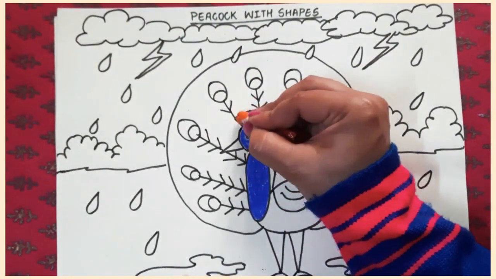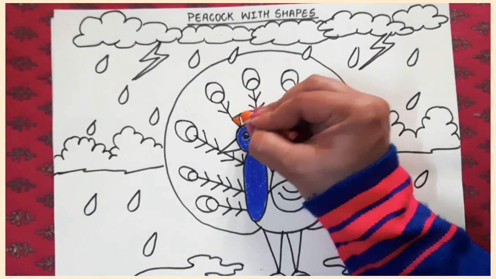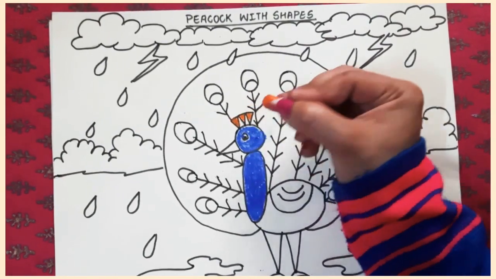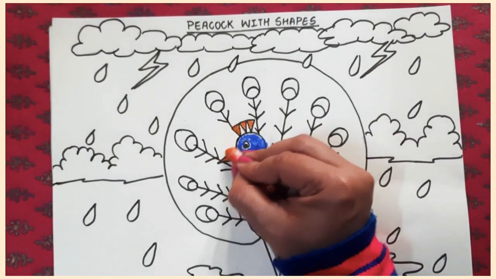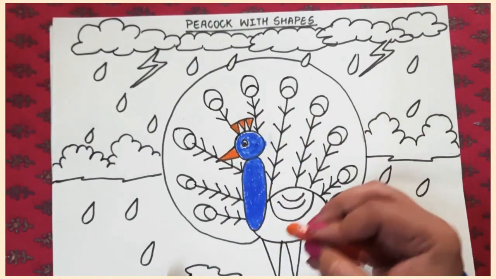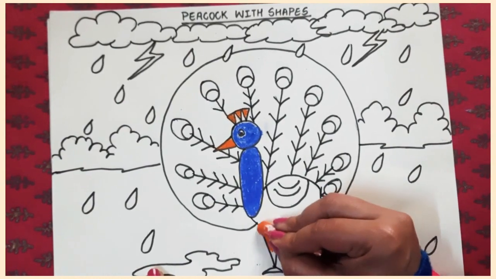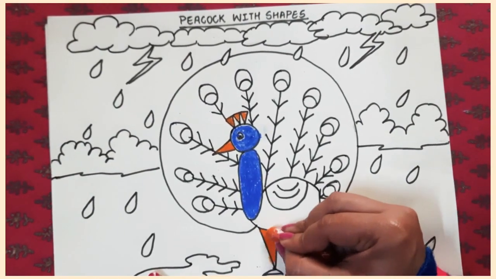color the crest or the crown with a bright orange, the beak also orange, and his legs also we are going to do with orange color.